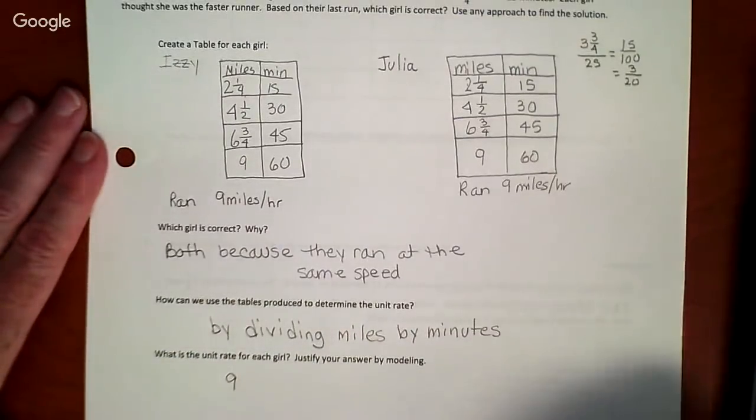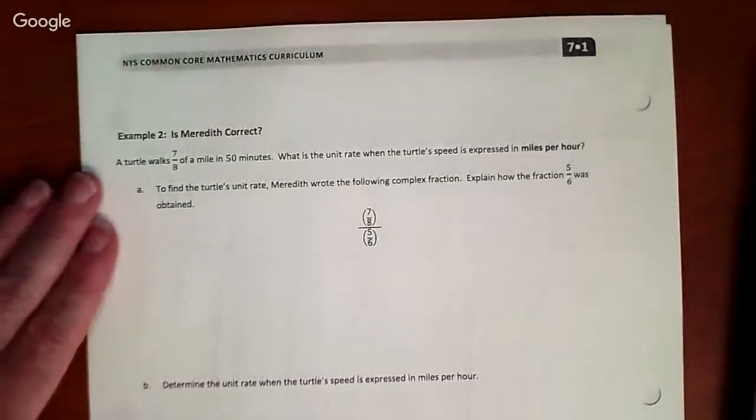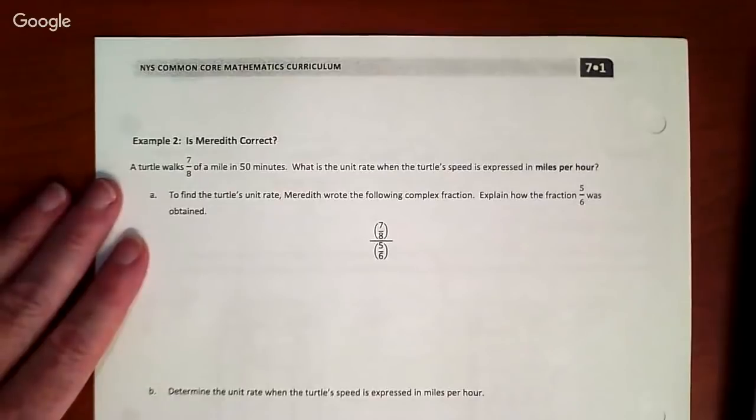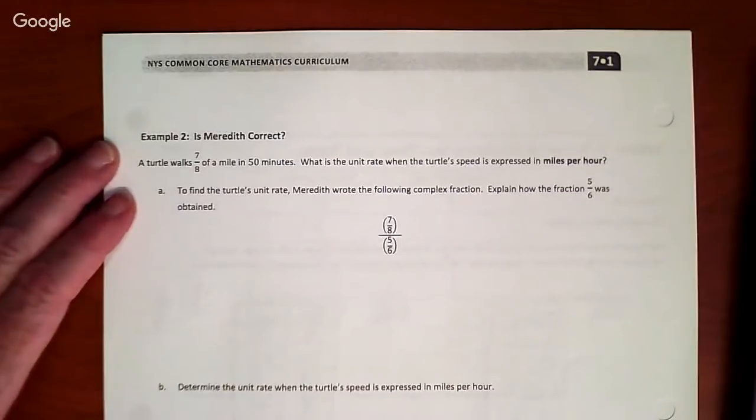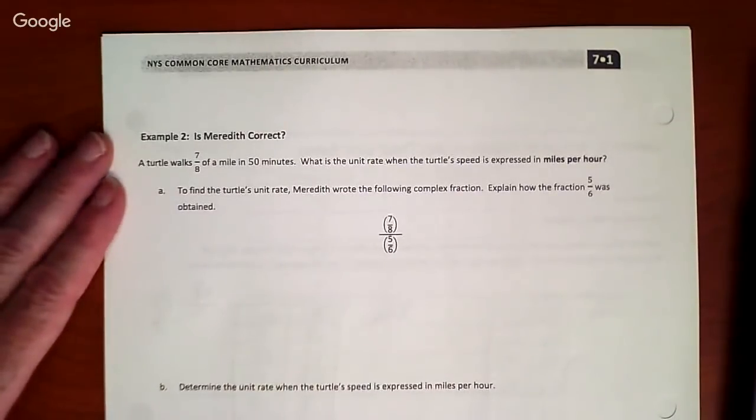Okay. So next. It says a turtle walks 7/8 of a mile in 50 minutes. What is the unit rate when the turtle's speed is expressed in miles per hour? To find the turtle's unit rate, Meredith wrote the following complex fraction. Explain how the fraction 5/6 was obtained.